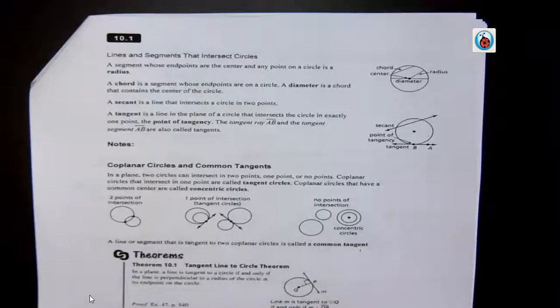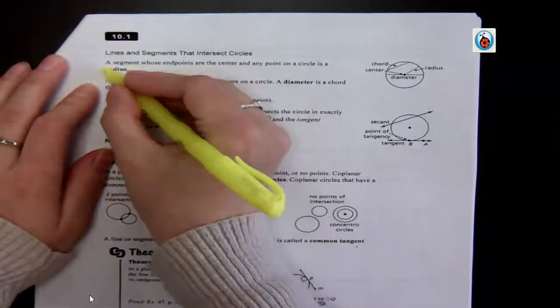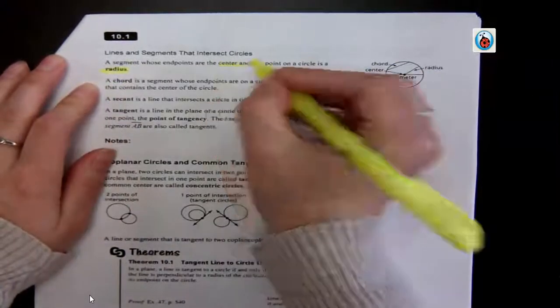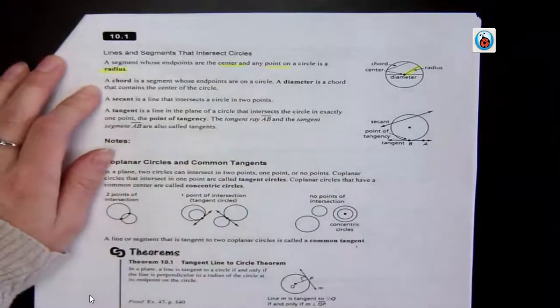Okay, we're starting today with some basic vocab. You should probably know some of these, but radius is always just from the center to the edge. So any segment from the center to the edge we call a radius.